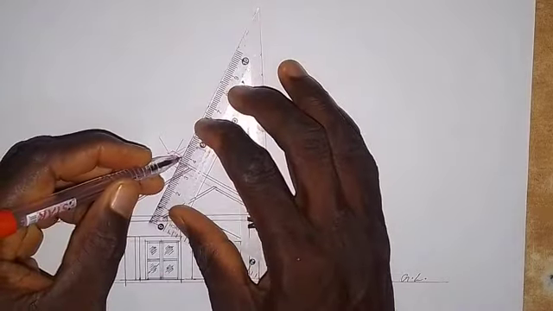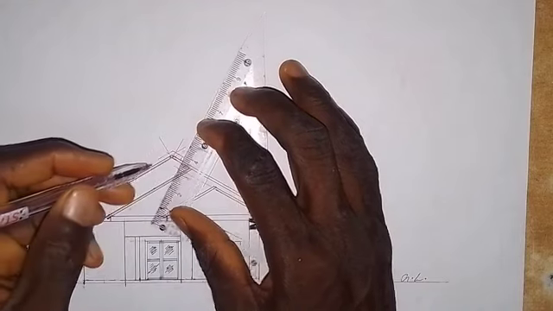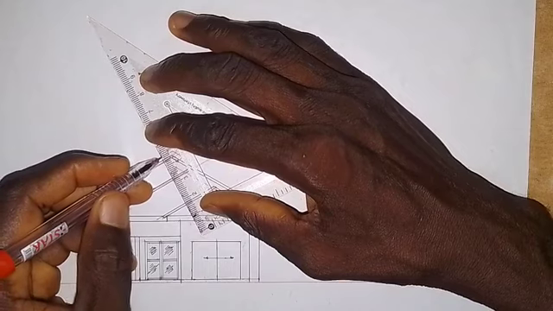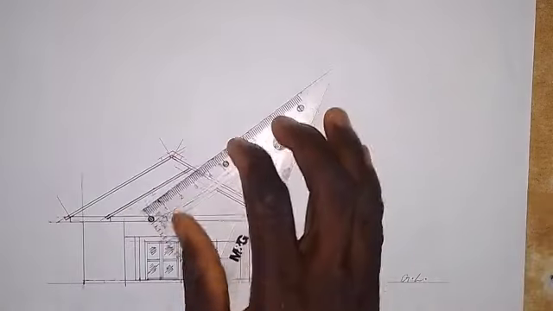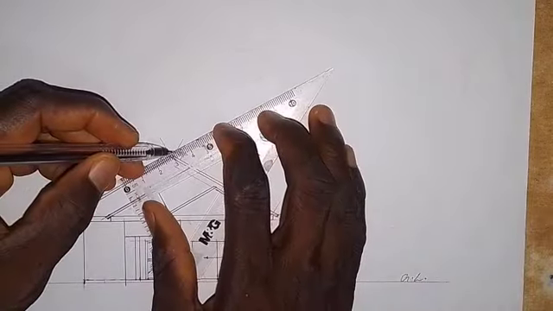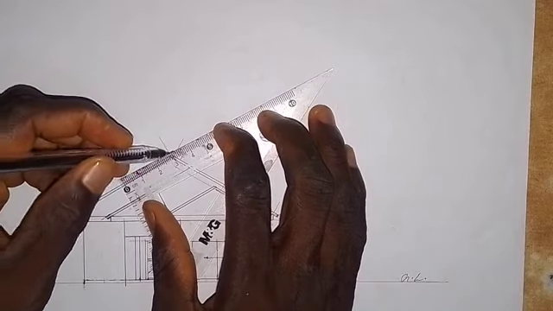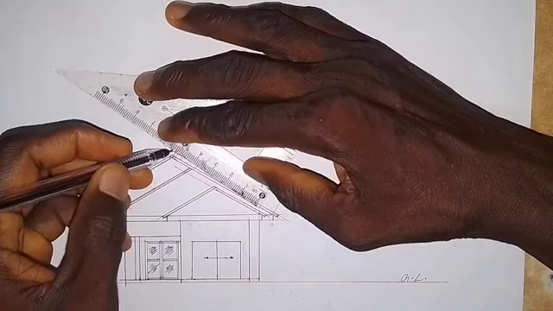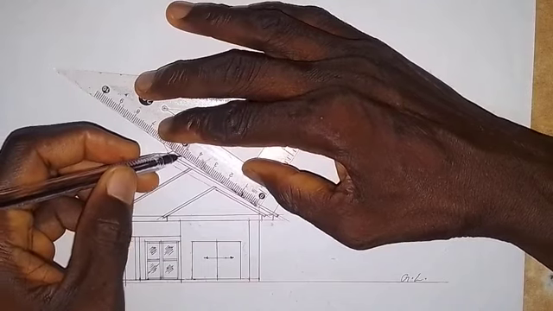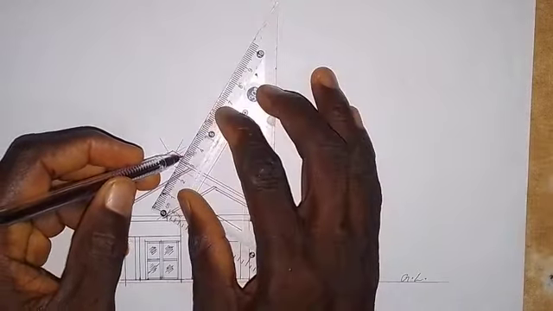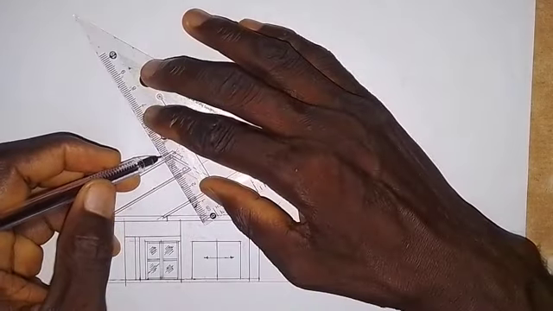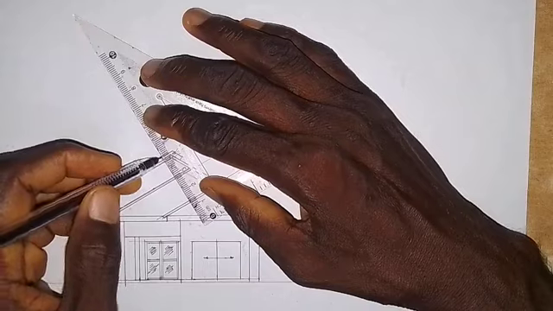All right, so we terminate it here, and we also terminate it here like this. So I will make this a thick line to this end, and also a thick line here. So that's the ridge cap.